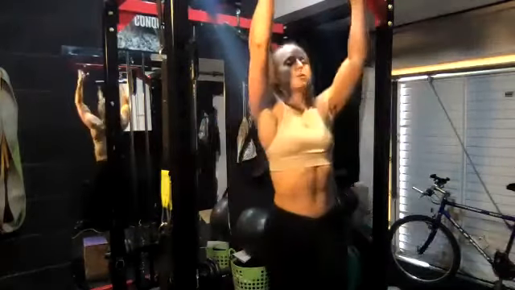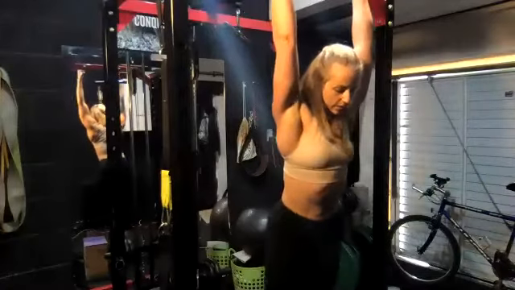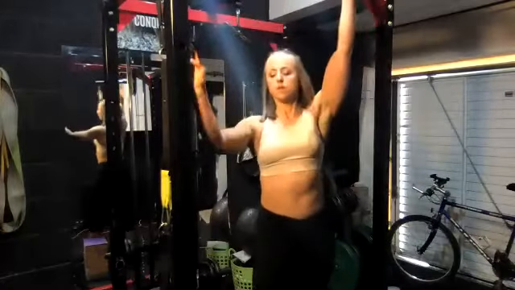Hanging, that's quite a good one as well. So for ladies more so, feet, just take that back a bit.